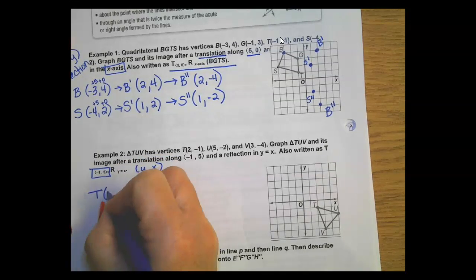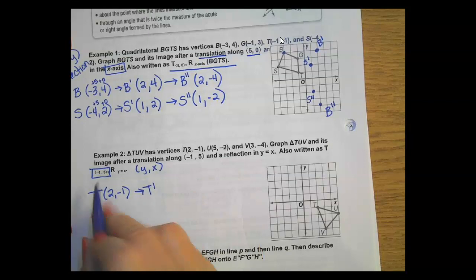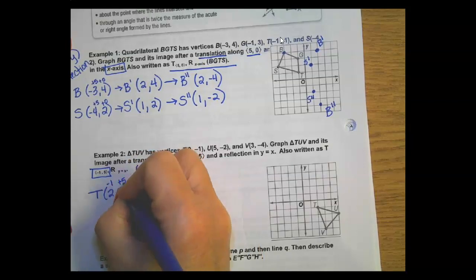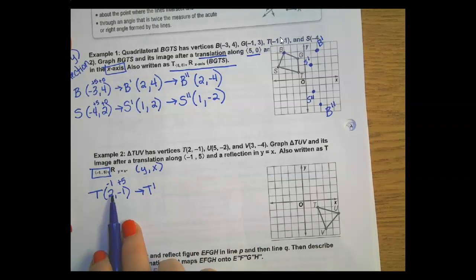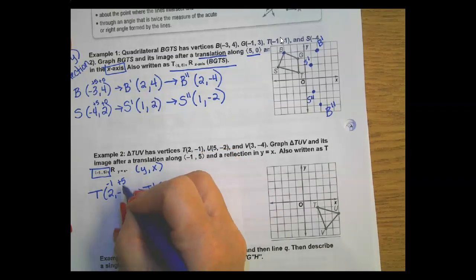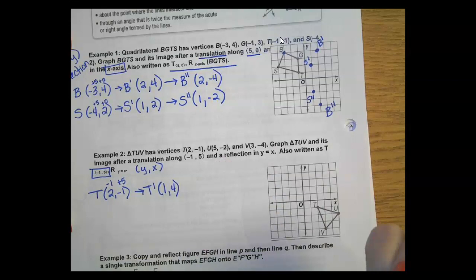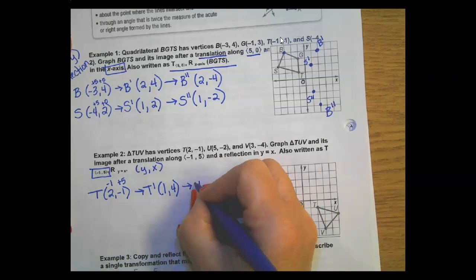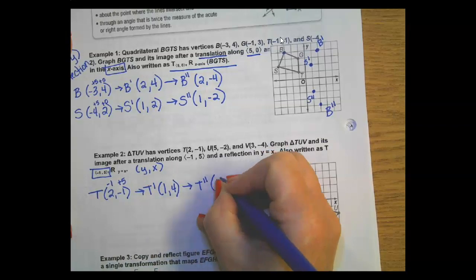We'll use T. T originally is at 2, -1. So T prime, we're going to subtract 1, add 5 from this rule. Subtract 1, add 5 to our x and y. 2 minus 1 is 1. 5 minus 1 is 4. Okay. And then to go to T prime prime, we're going to reflect over y equals x, so we're just going to flip-flop those. So it would be 4, 1.